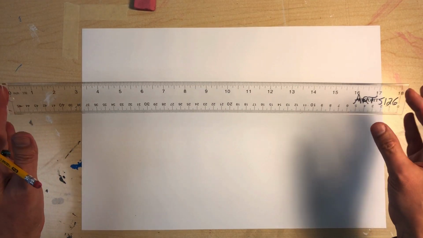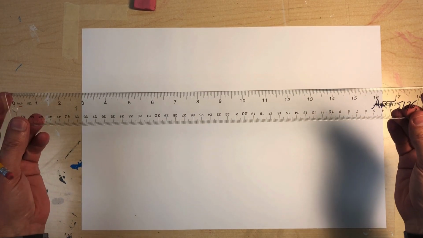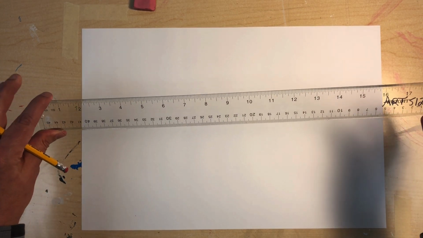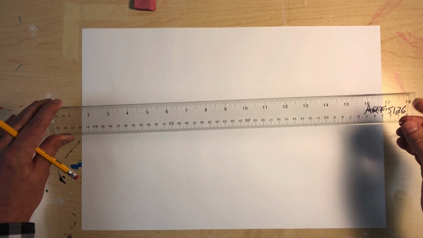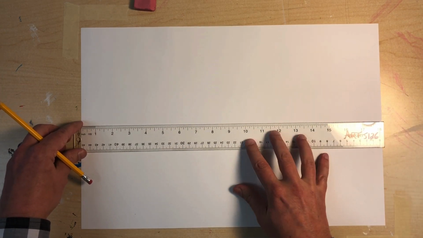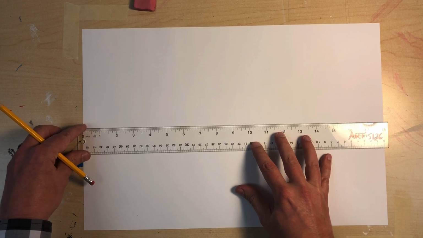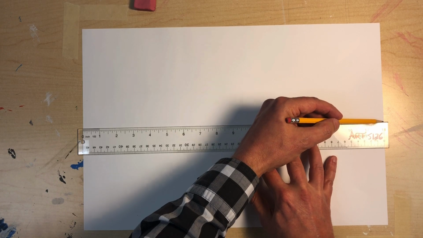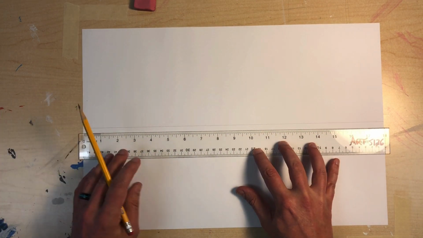I only have 12 of these rulers, so if you borrow one of these rulers, I need these rulers back by the end of the period, these longer clear plastic rulers, okay? Make sure you get those back to me. I only have 12 of those, and I will be counting them at the end of each period.